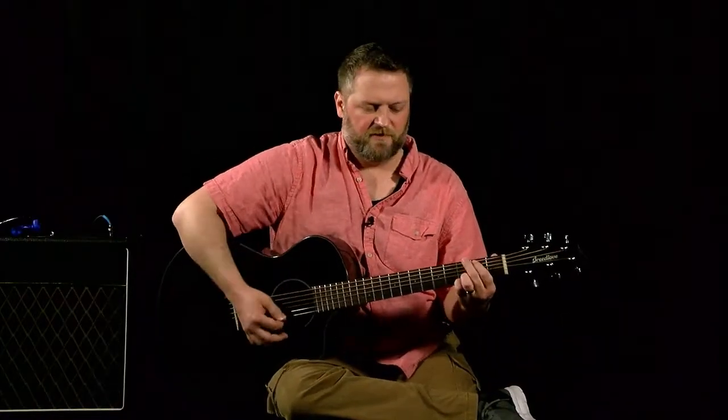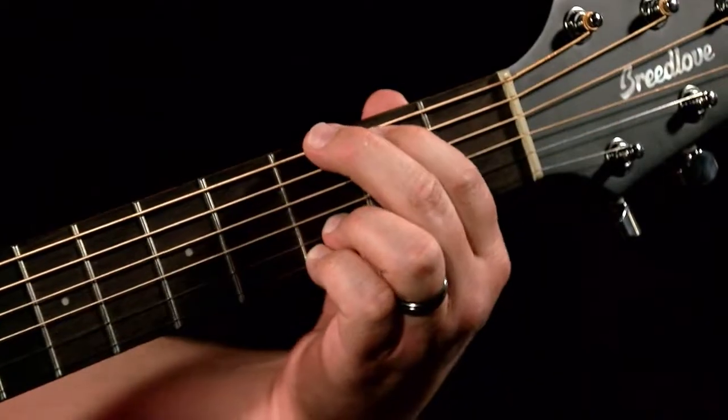And then we hit a G, but this is the only chord that has a different rhythm. They hit that big "my girl" right there.